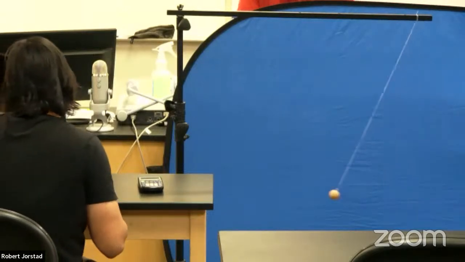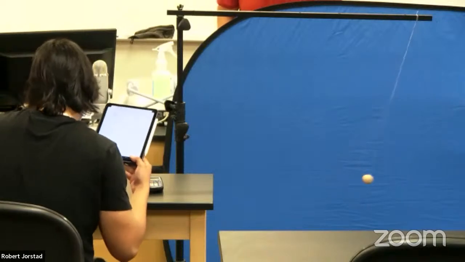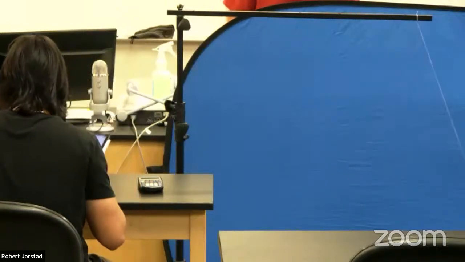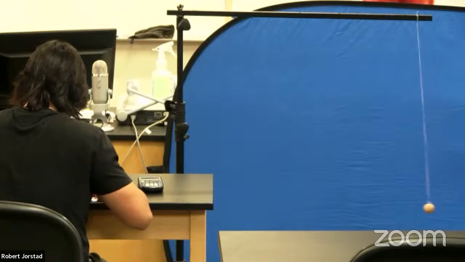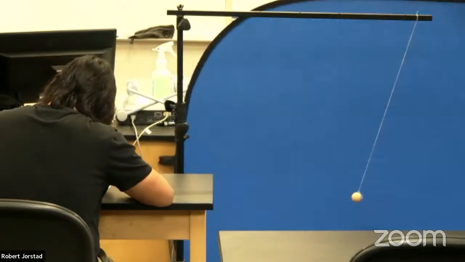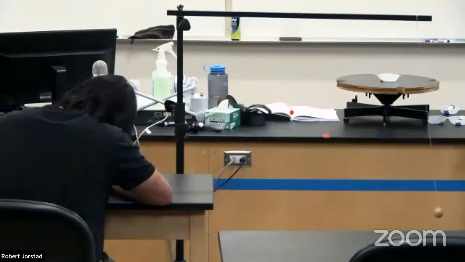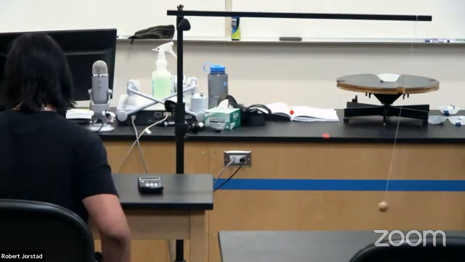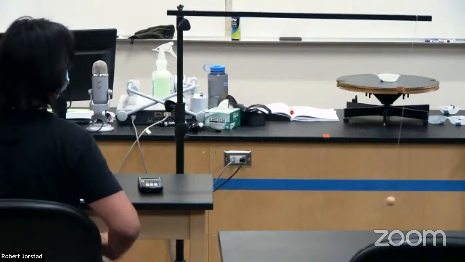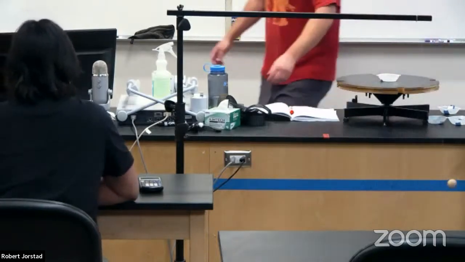Let's take a look at problem 6.65, and we'll do the banked curves and stuff next time. Conical pendulum 665. Okay. This is what we're trying to analyze here. If that gets in the way, let me know.